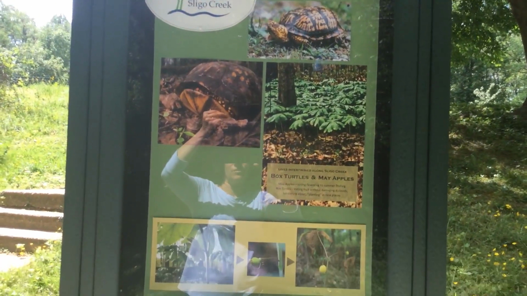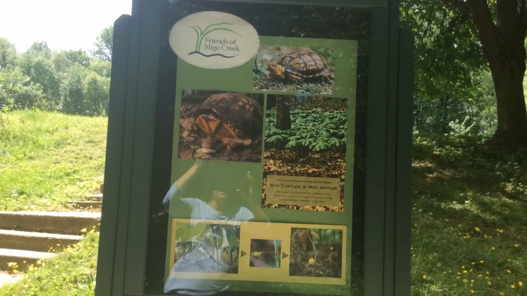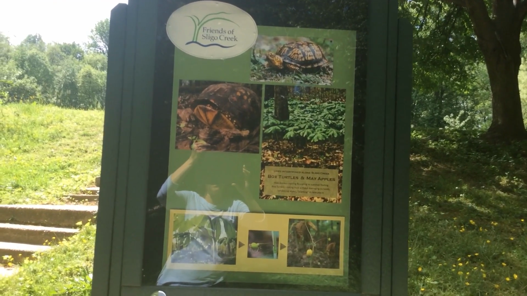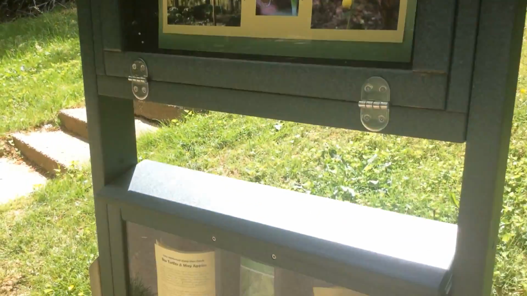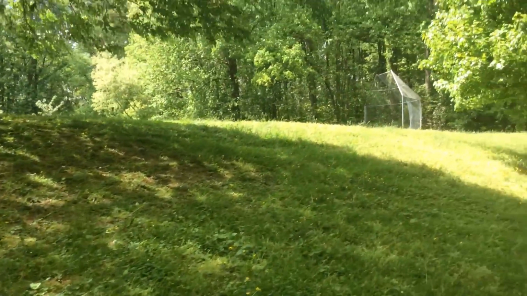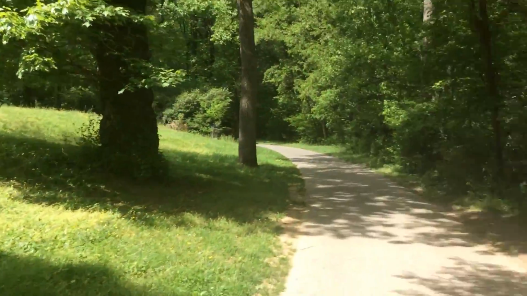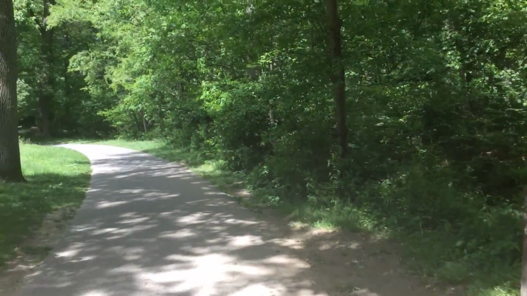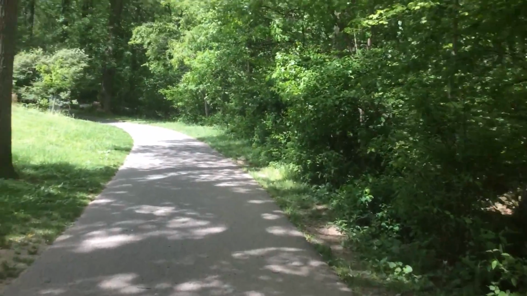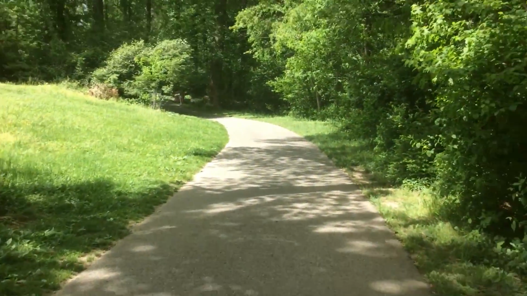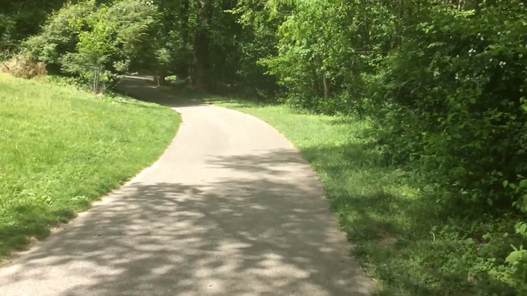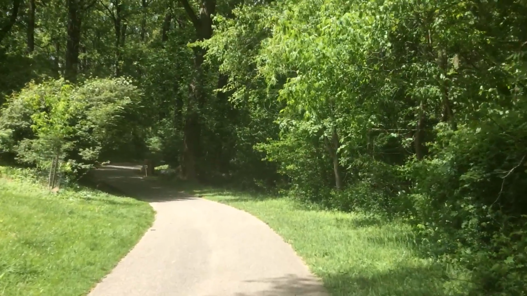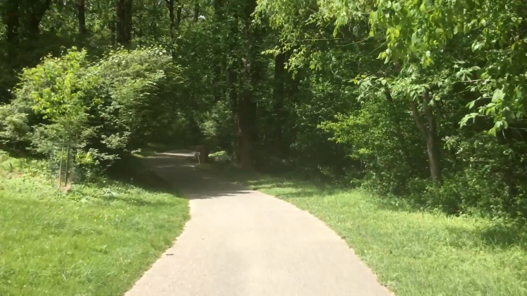At Sligo Creek, you can see lots of different types of wildlife, and the Friends of Sligo Creek post signs on a regular basis with informative pamphlets. Nitrogen levels in the water are important to note. They can be due to fertilizers and also from animal waste. Pet owners are encouraged to pick up their animal waste.